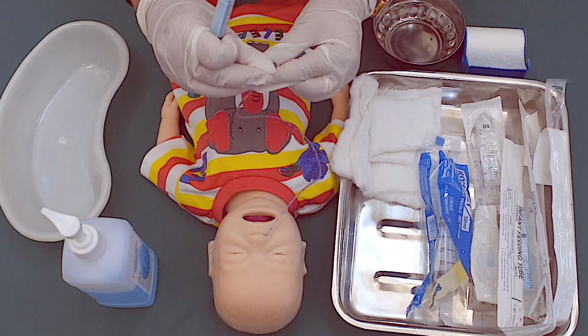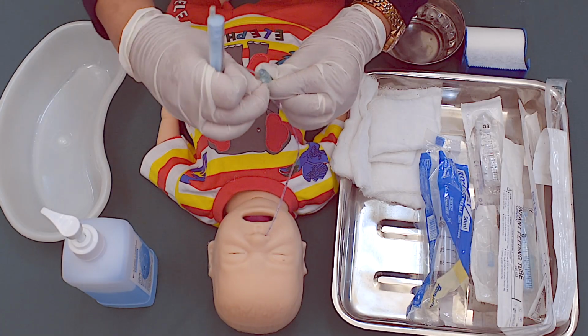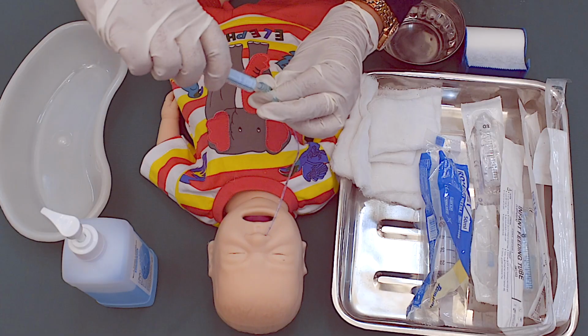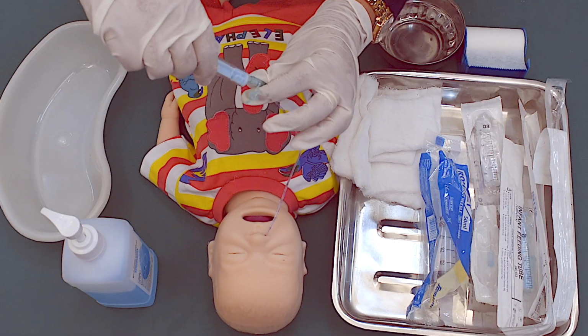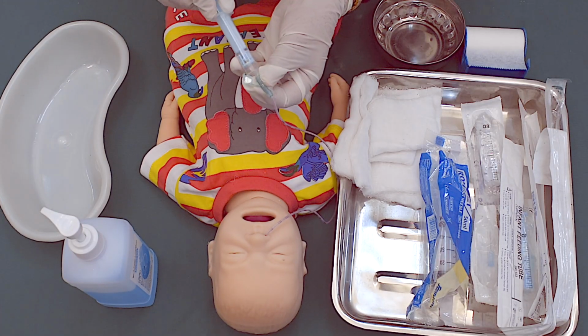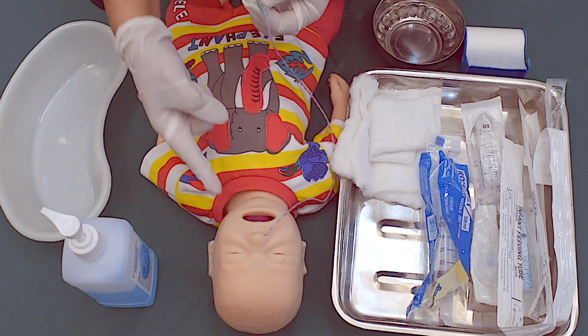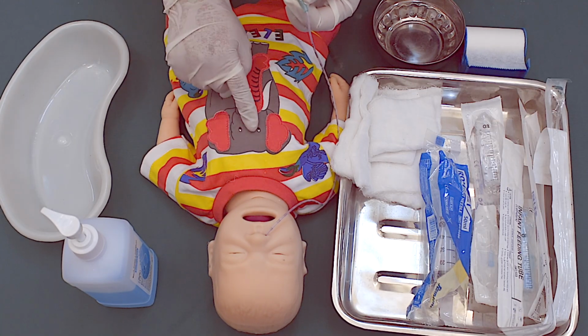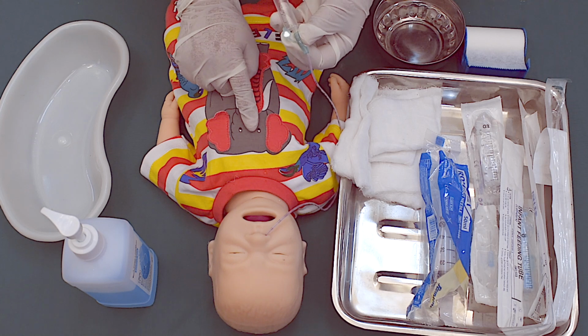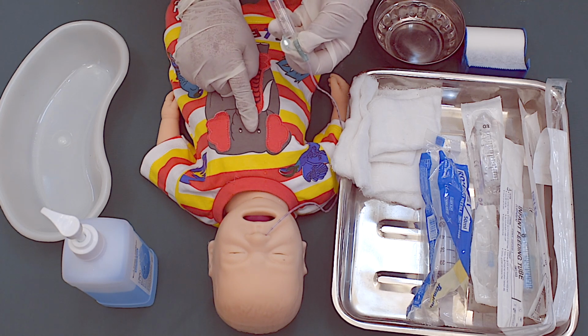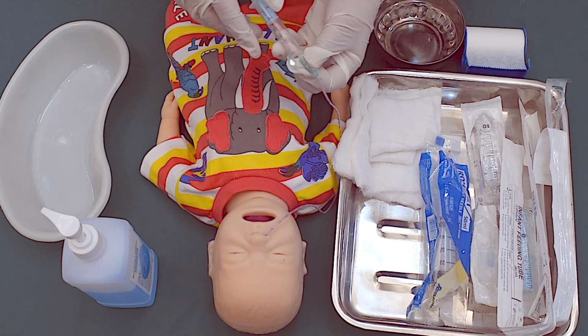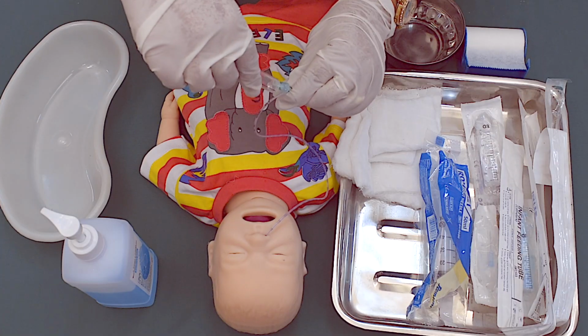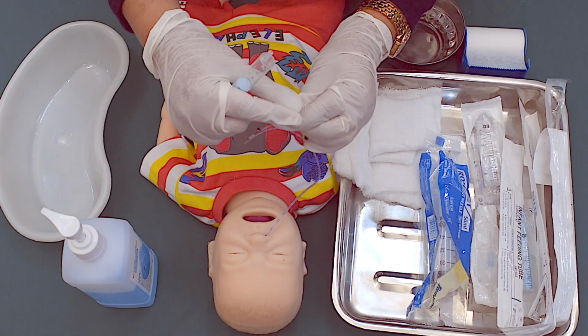Clamp the tube first, open it and try to aspirate the contents. If we see the content rising in the tube, that means the tube is in the stomach of the baby. This tube is correctly placed. Clamp the tube again and disconnect the syringe.